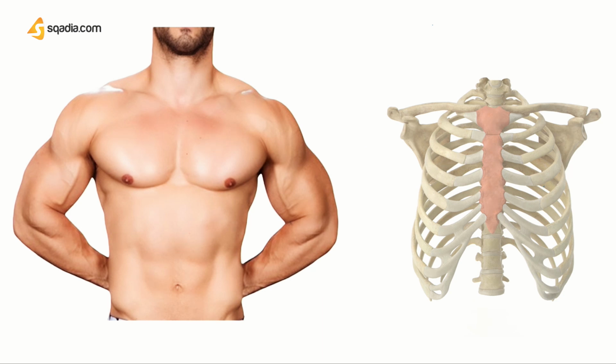Okay, number 5, the infrasternal angle. Well, let's do the rib cage first. So on the rib cage, this is the infrasternal angle. So in the body, we would see it right over here. You could see a little bit of the bottom border of the rib cage coming up here.